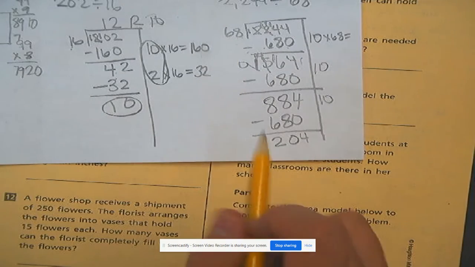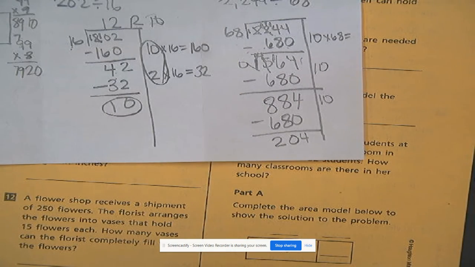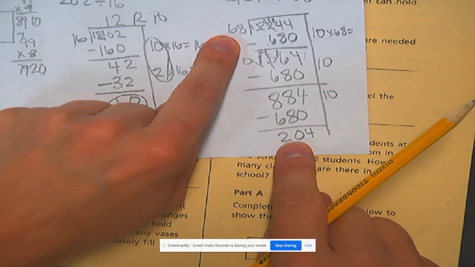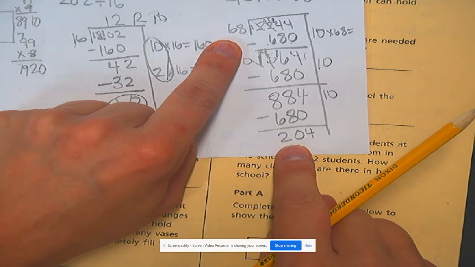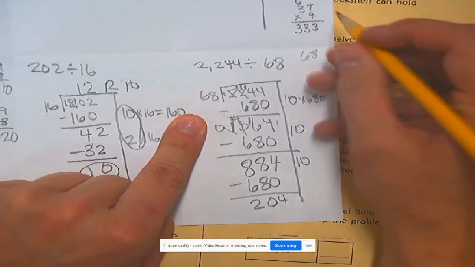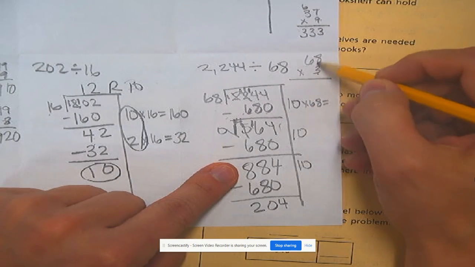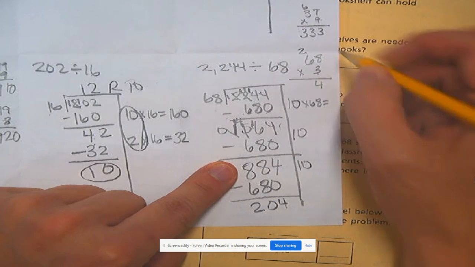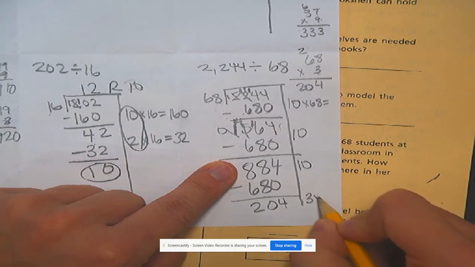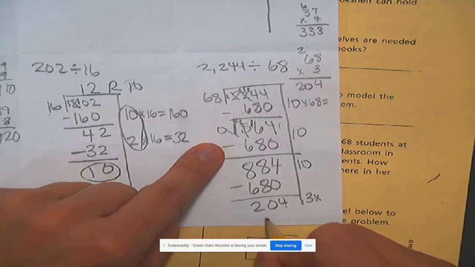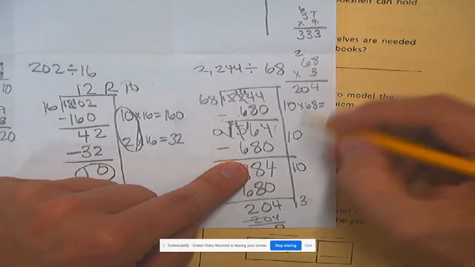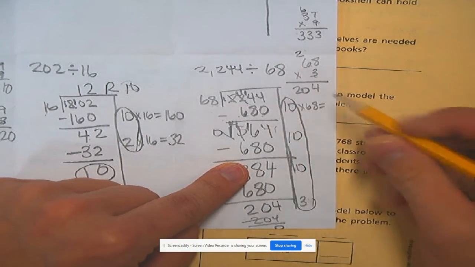Okay, we know that 10 groups of 68 is 680, so that's probably not going to work, right? Okay, so he's saying 3, and I'm looking at 20 divided by 6. That could work, right? Shall we try 3? Okay, 68 times 3. 3 times 8 is 24. Carry the 2. 3 times 6 plus 2. Woo, look at that. That works. So 3 times 68 is 204. So where am I going to find my answer? On the side, right here. Okay, 10 plus 10.